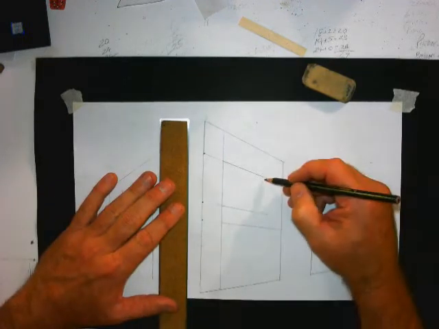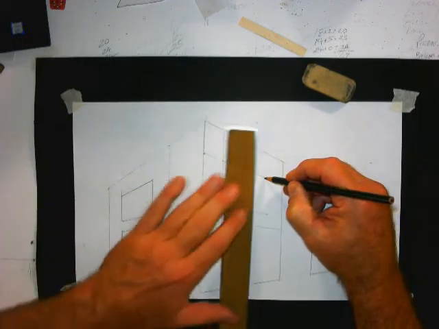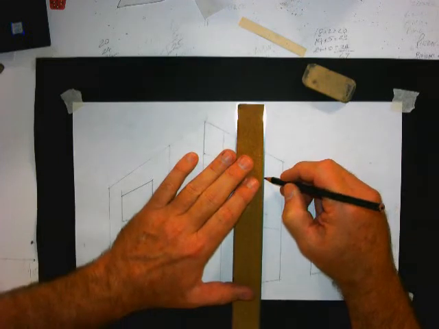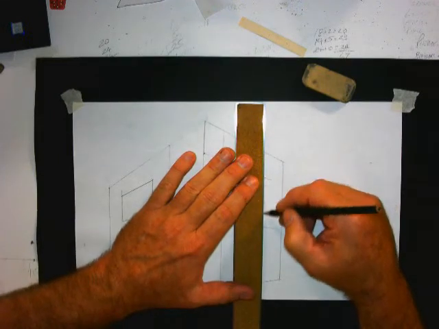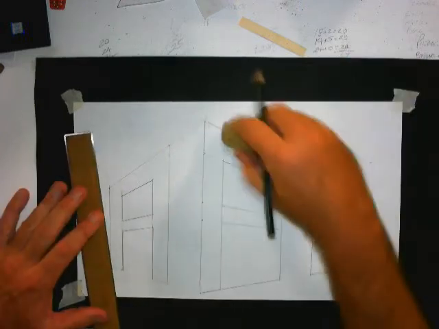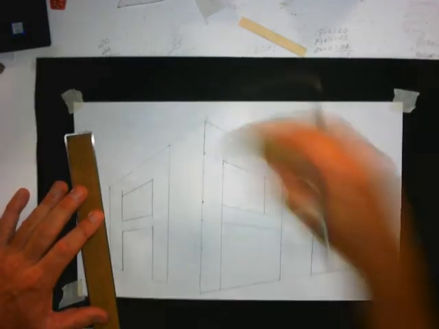And then I'm just going to determine how thick I want the back of the R to be. There's technical ways to do this, but for now, we're just being an art style. And at this point, I have the letter P.